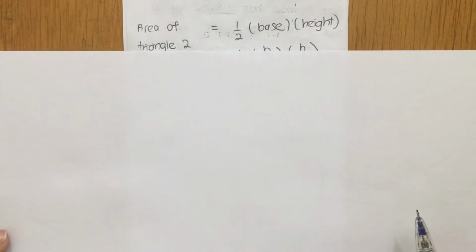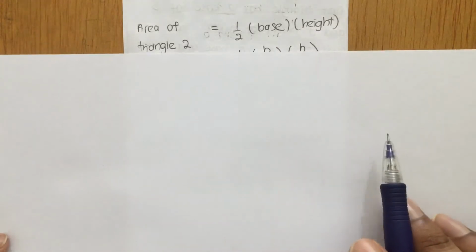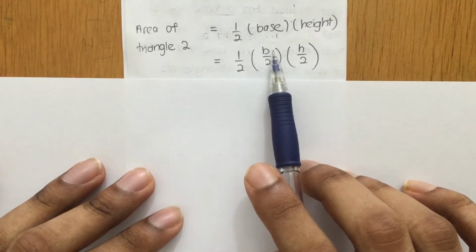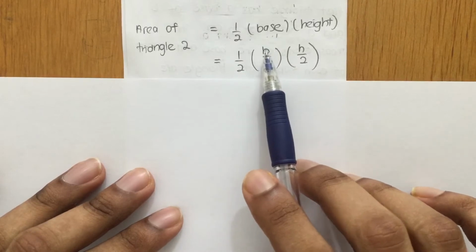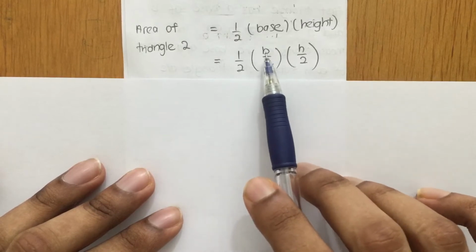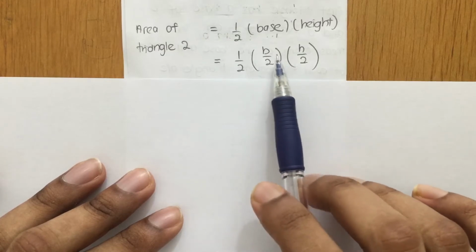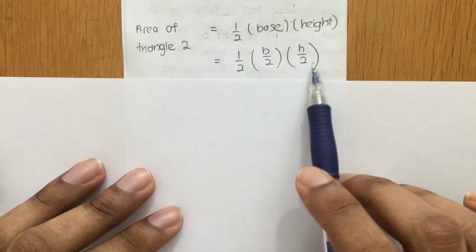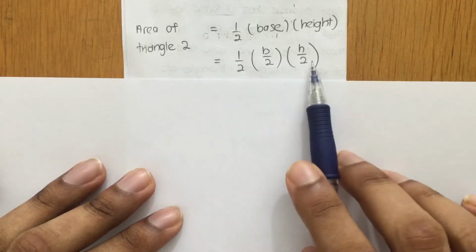Okay, so to find the area of triangle 2, we are still going to use the same formula, equal to half times its base times its height. Since in the question they mentioned that the measurements will be halved from the previous one, since in your first triangle the base is b, your second triangle will be b divided by 2. So it will be half of its previous measurement, guys. Okay, and the same thing goes for the height. Since in your first triangle you have the height of h, in your second triangle you will have a height of h over 2. So half times b over 2 times h over 2.